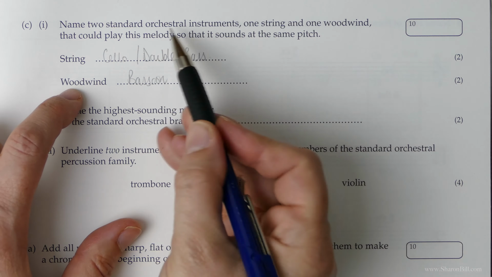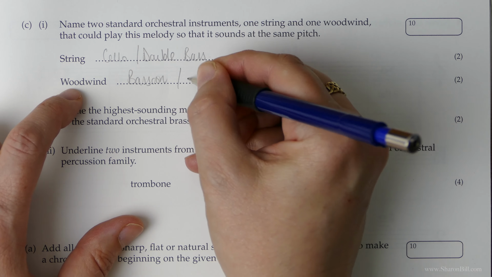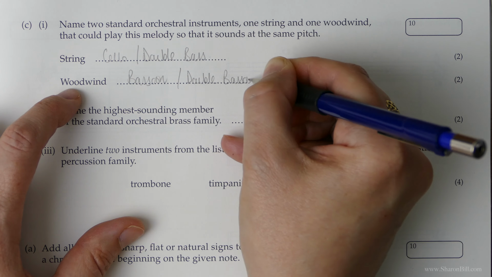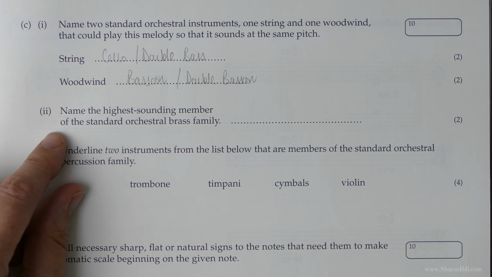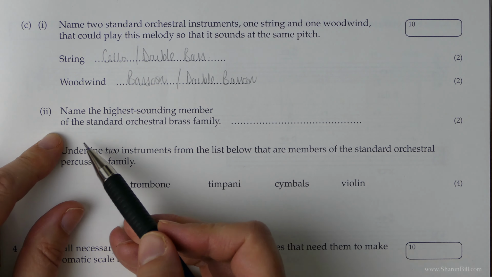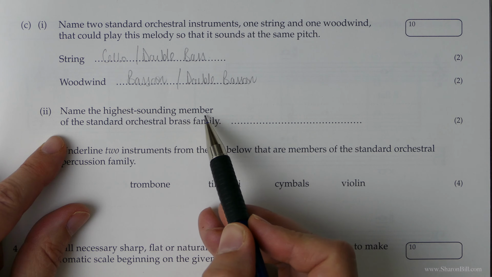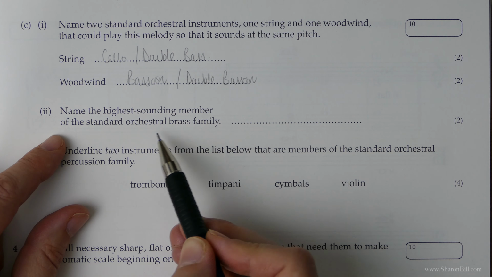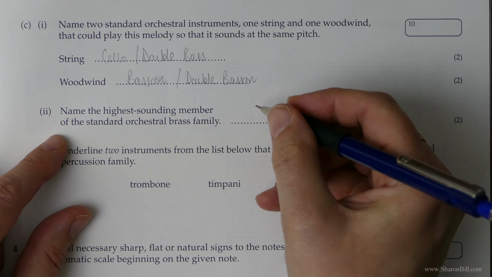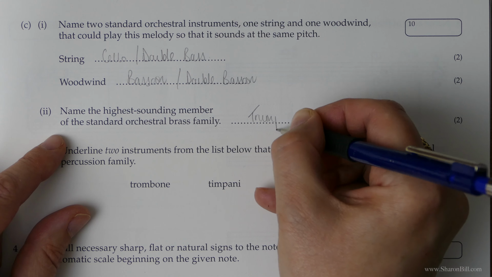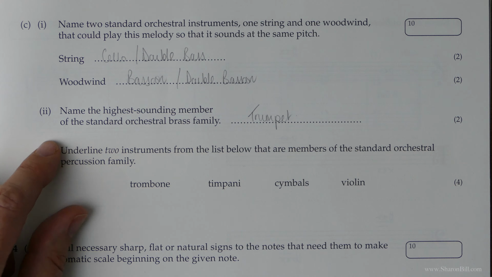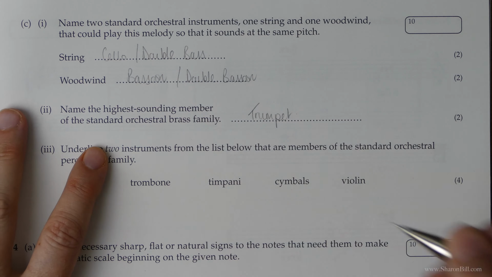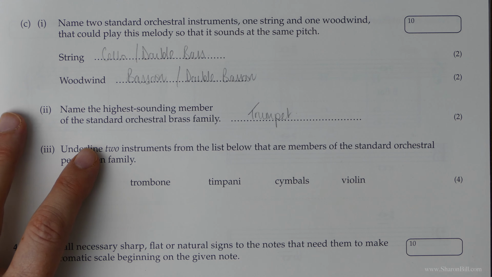That's part of a standard orchestra. You could also stretch the point and say double bassoon. Either one of those would be acceptable. And so now, just generally speaking, it's asking us, name the highest sounding member of the standard orchestral brass family. So in the brass, the highest instrument that plays in the treble clef is the trumpet. Trumpet is an orchestral instrument. Instruments like cornet and so on, a brass band, not standard orchestral instruments, so it must be trumpet there.